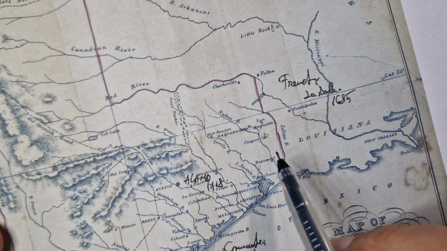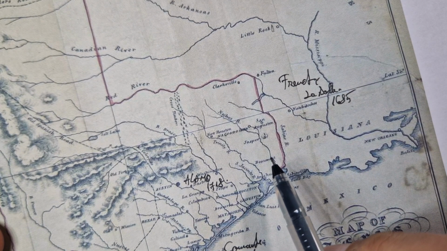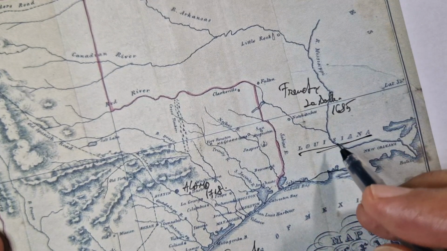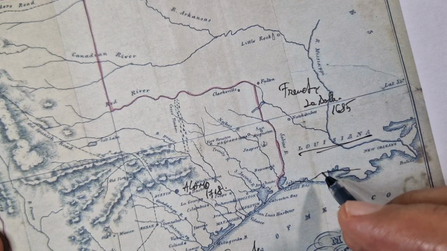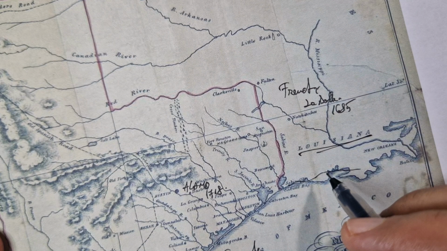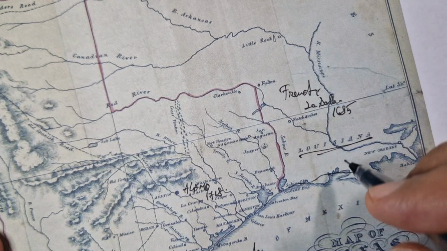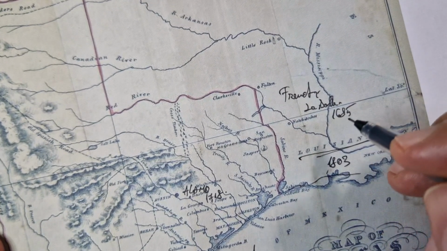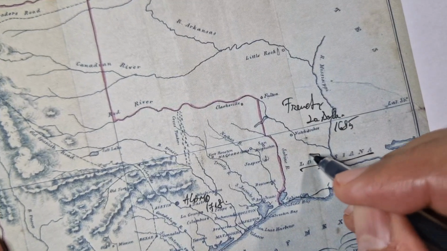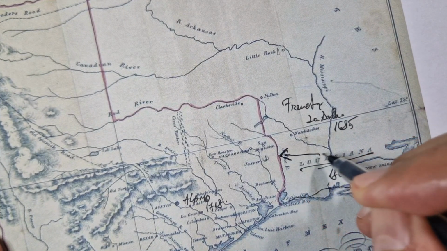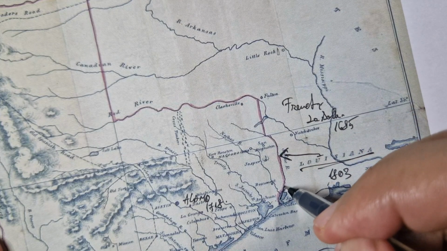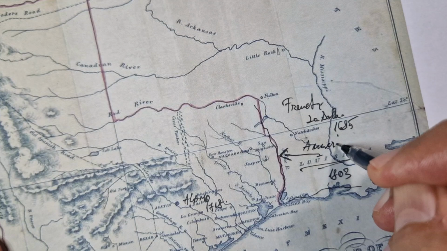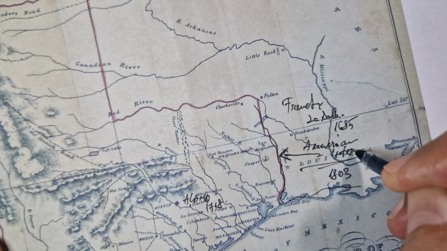In 1803, the Louisiana Purchase. Texas was not part of the United States, but the purchase of Louisiana in 1803 increased American interest in the Texas region.